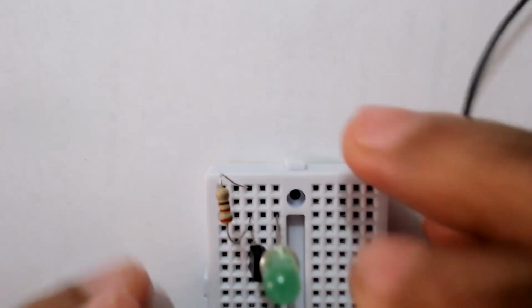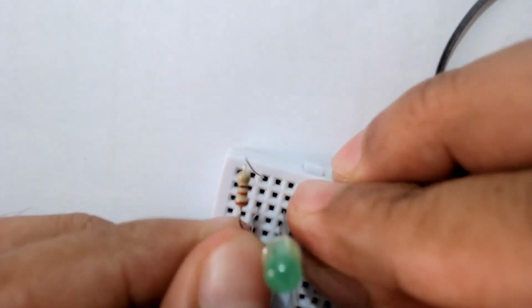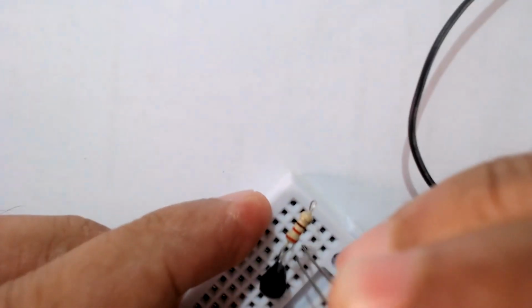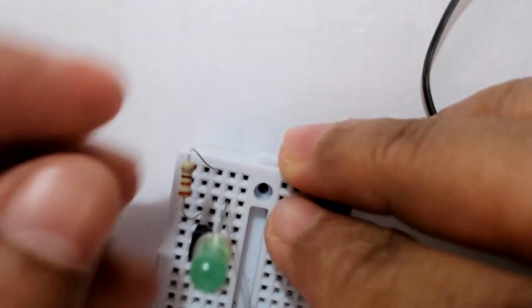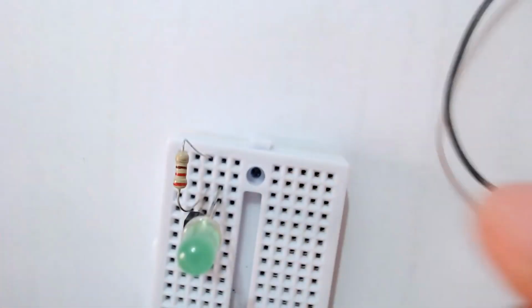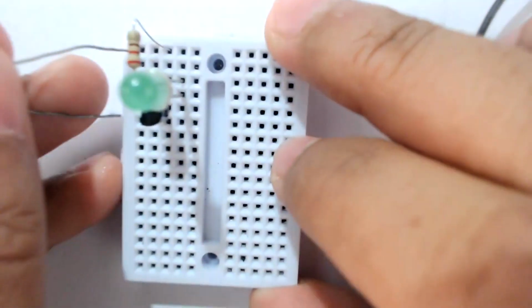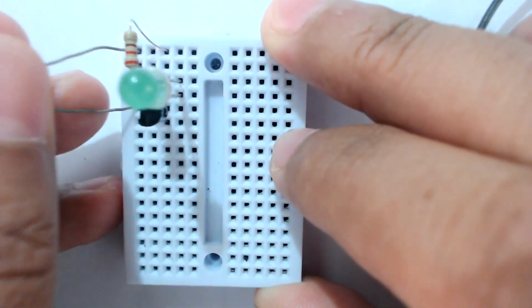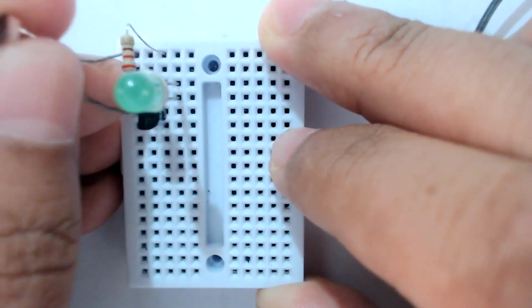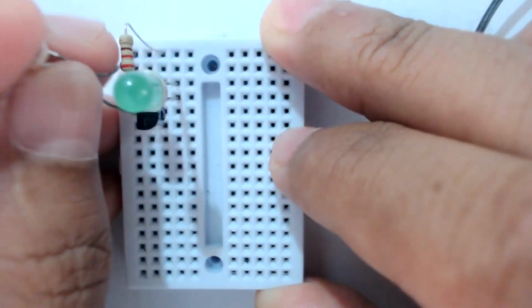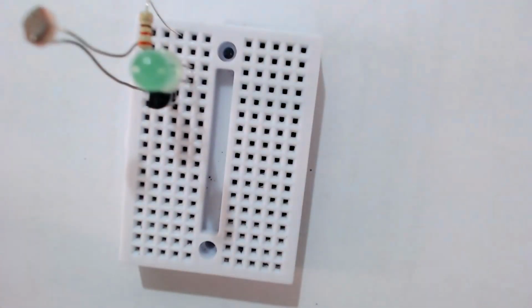We want a BC547, an LED, a 220 ohm resistor, and an LDR between the supply voltage and the base. Between the supply and base, and we have to use a 1 kilo ohm resistor, 1K, brown, black, red, between the base and emitter.